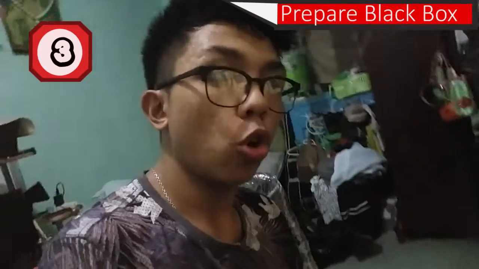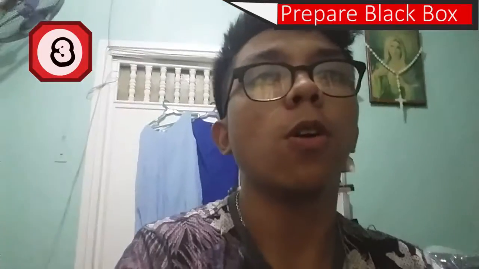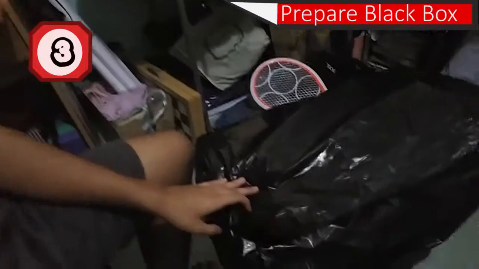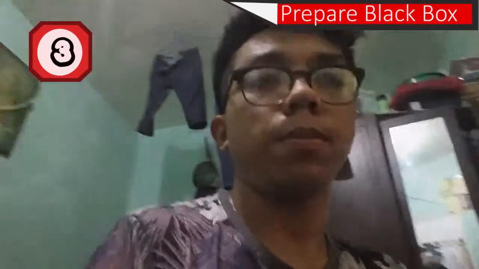It needs scotch tape to make it fit. So yeah, the box should be covered with black. Later I will be showing the finished box.